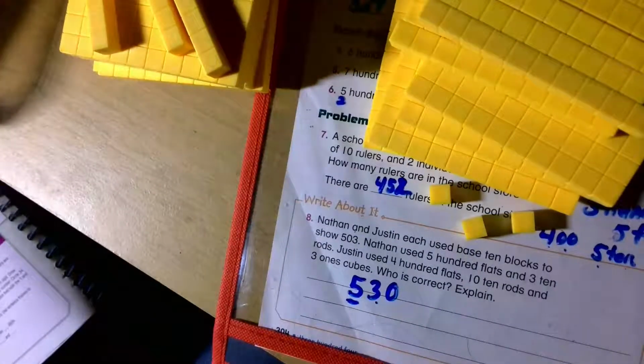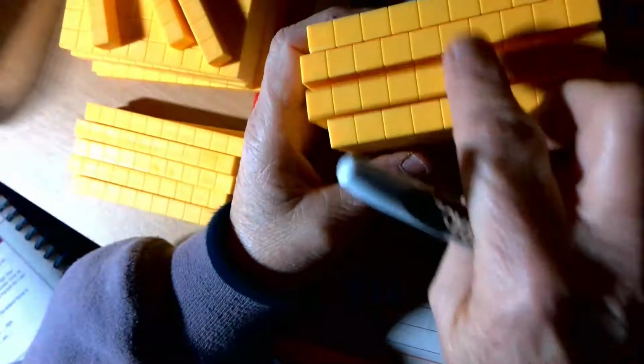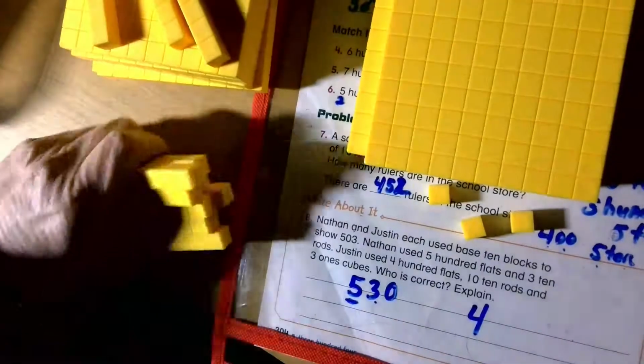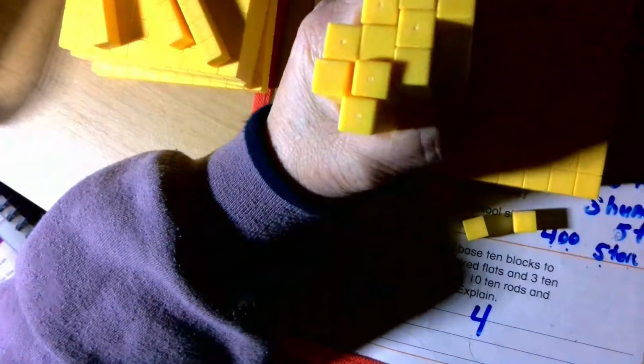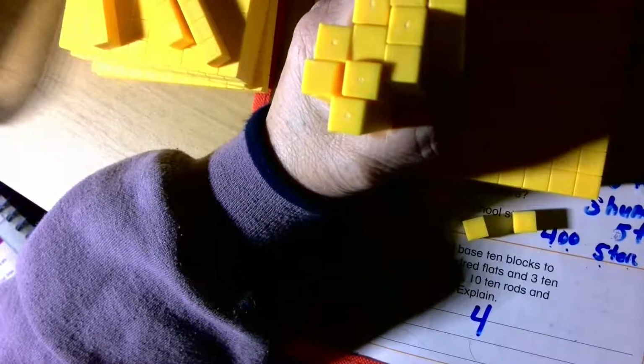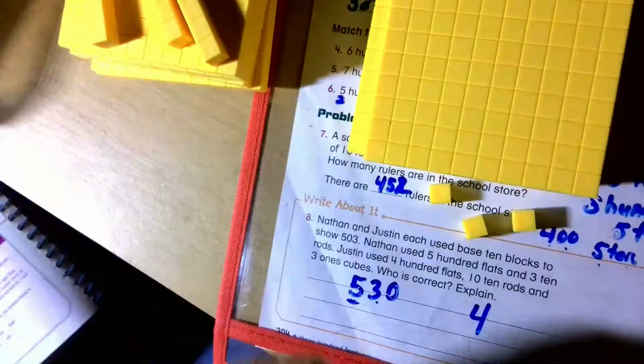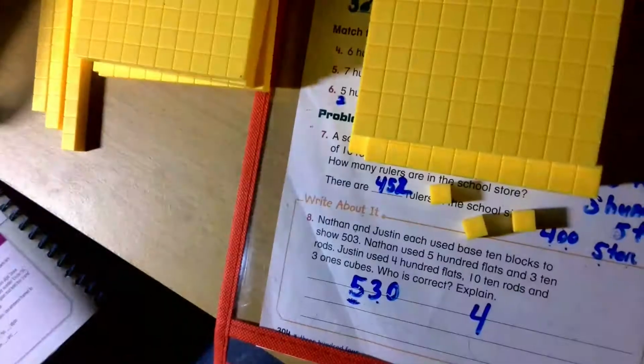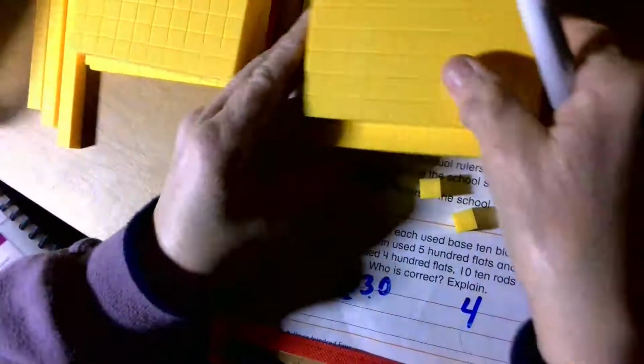Now let's look at Justin. He started out with 400 flats. So 1, 2, 3, 4. So we have 400 so far. But then he had 10 of these. How much is 10 10 rods? I'm going to give you a couple of moments to think. Can it be traded for anything? Yes, it could be traded for a 100 flat. So I traded that in for a 100 flat.